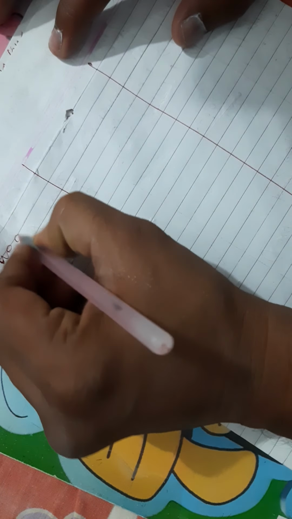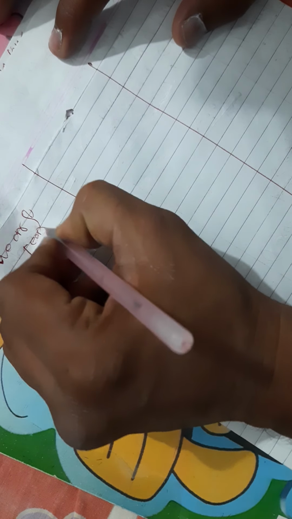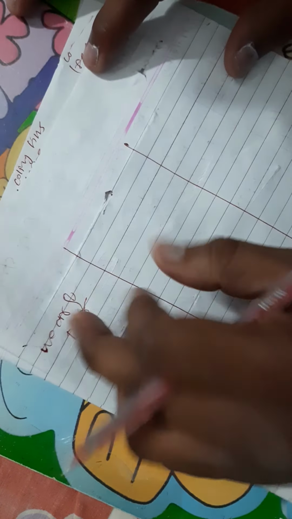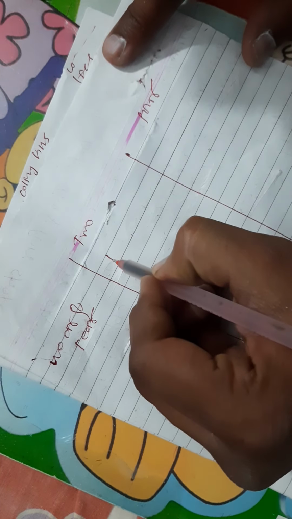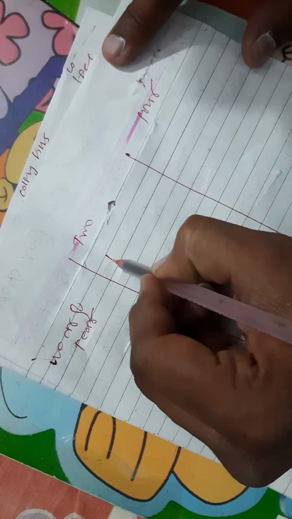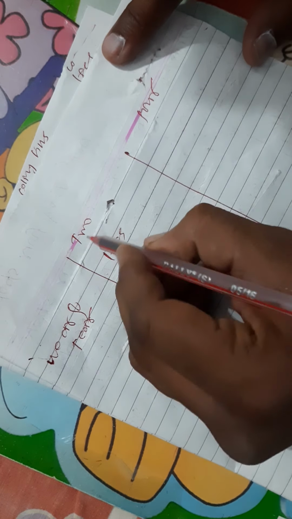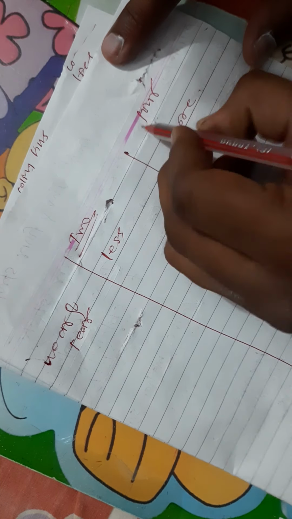See my dear students, another important parameter regarding the two-stroke and four-stroke engine is wear and tear. So less wear and tear happens in the two-stroke engine, and more wear and tear happens in the four-stroke engine.